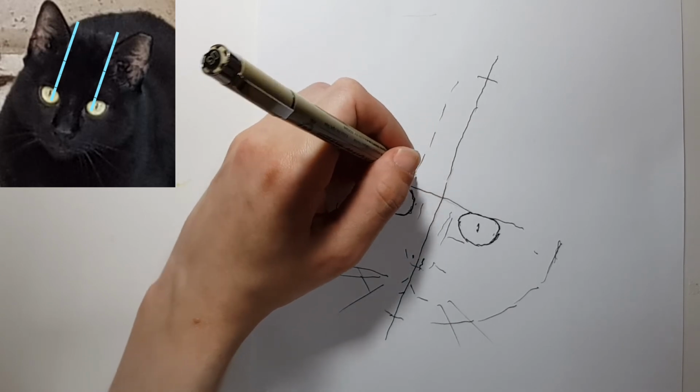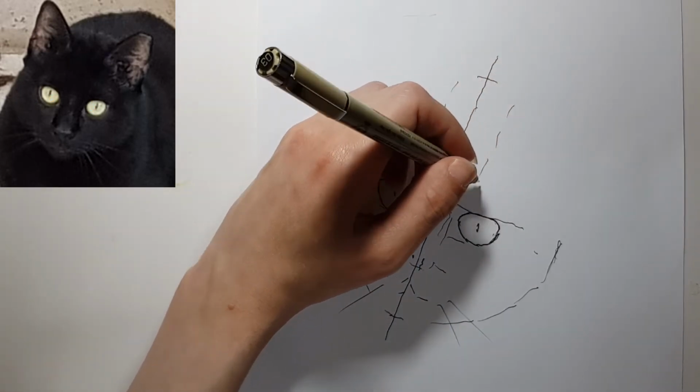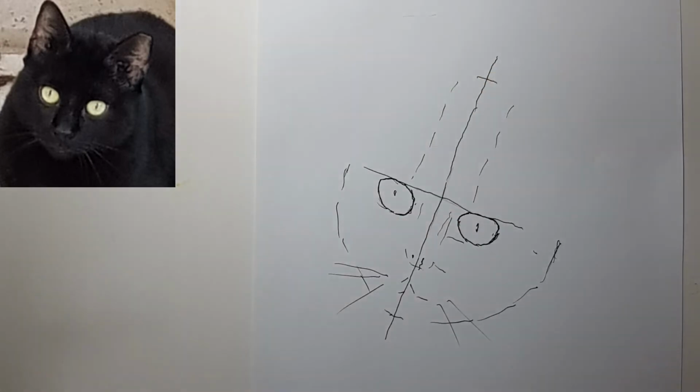I'm going to create guidelines that will help me to locate the ears. The distance between the ears is a bit longer than the distance between the eyes. So if I draw a line from the side of the ear down to the eye, it should be a little further.